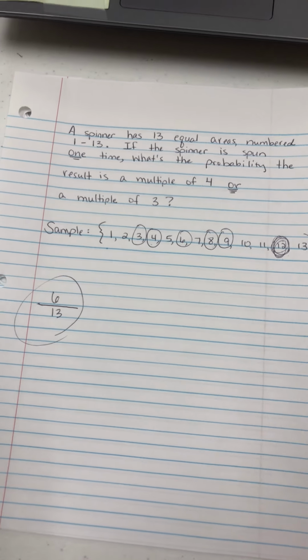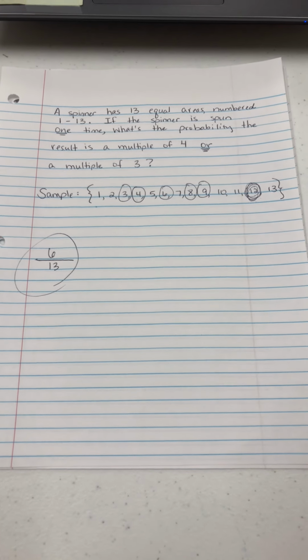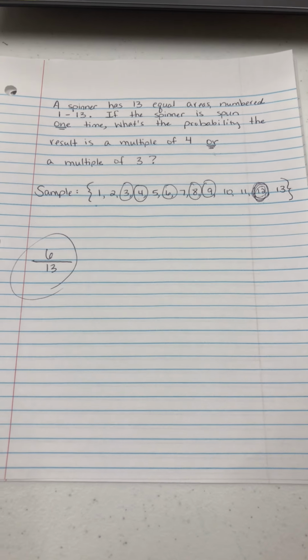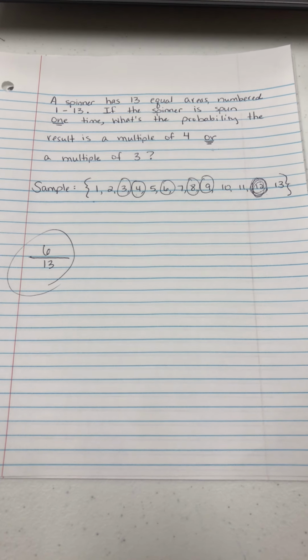Okay, tomorrow we are going to do some conditional probability. So as you try your Delta Math today, try the problems that are these OR problems and see if you can get through that section. And then tomorrow we will address the conditional probability.